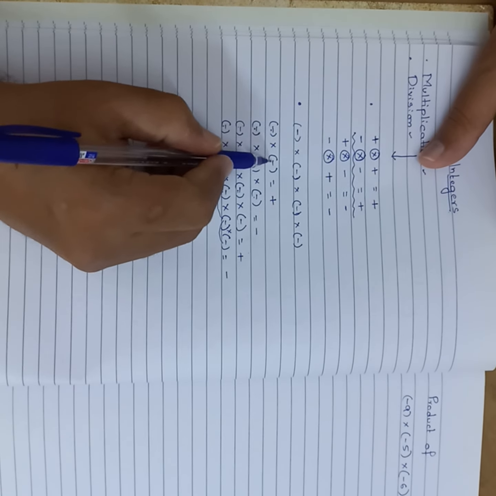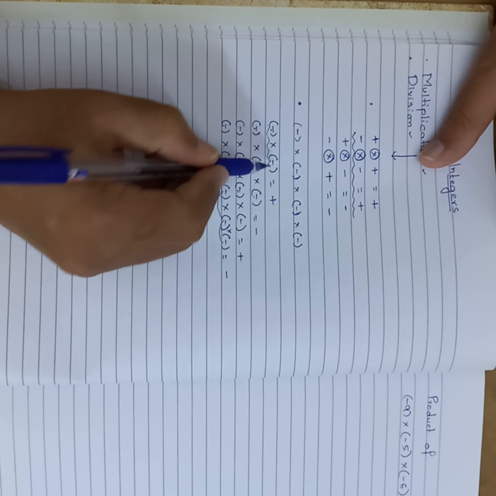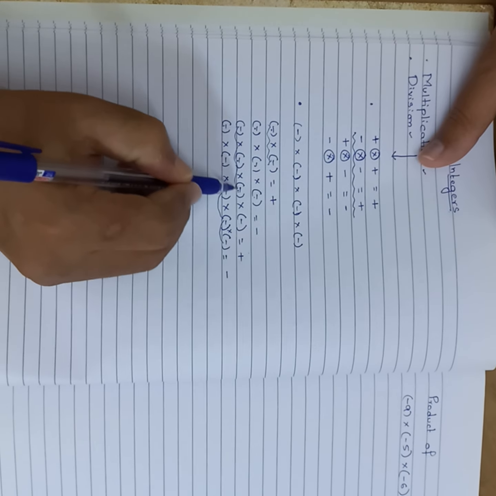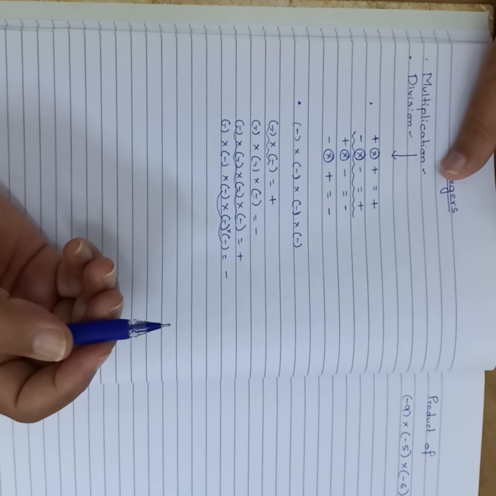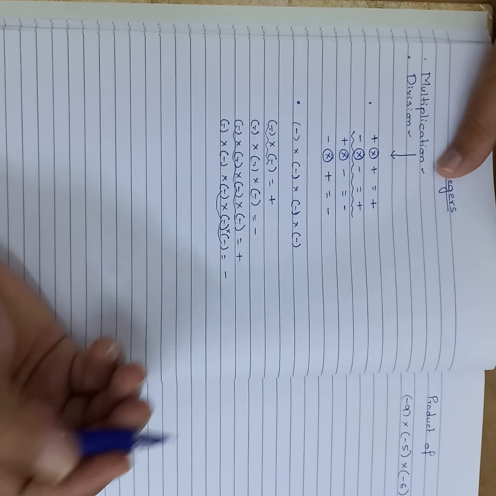Here I have multiplied two negatives and here four negatives. So whenever I multiply an even number of negative integers, the result will be positive.